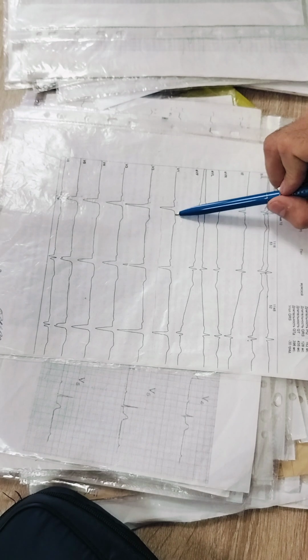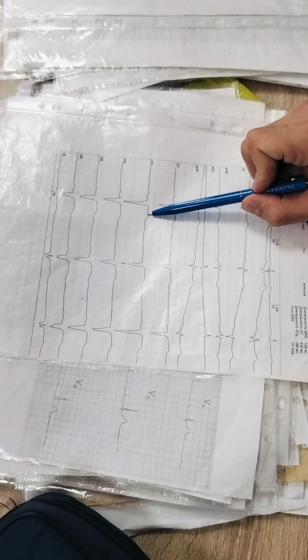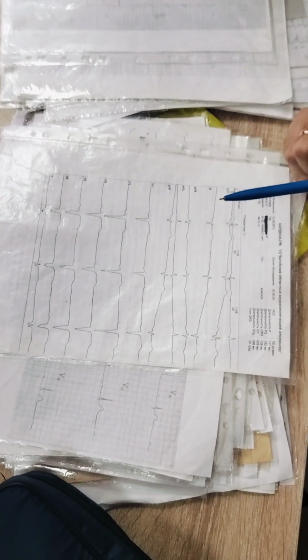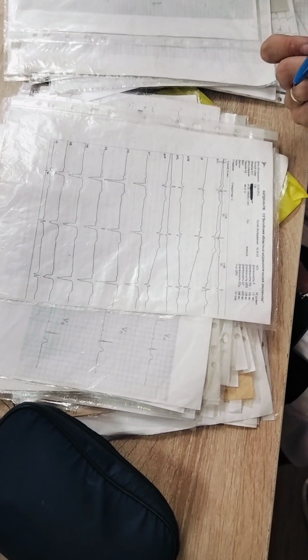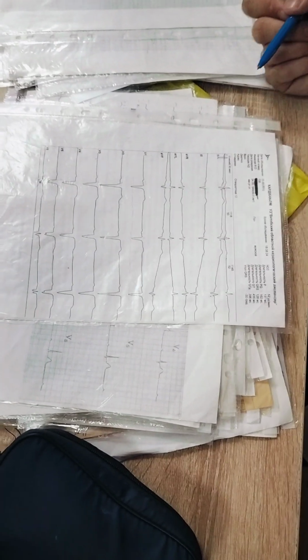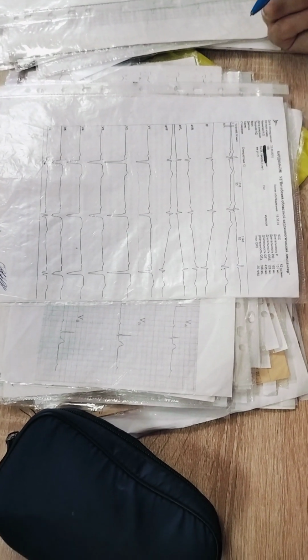But maybe this ST segment starts to go downward. We need to assess it in dynamic. If the previous card was with a high ST segment, it can be the beginning of the subacute stage.